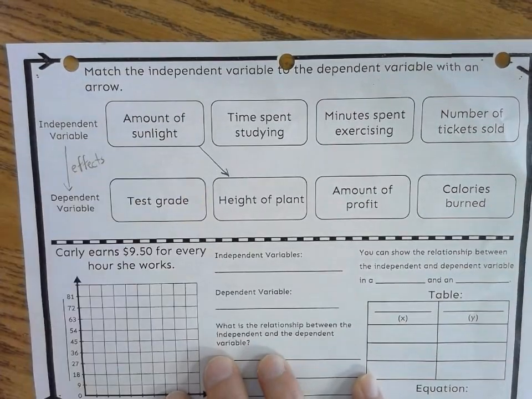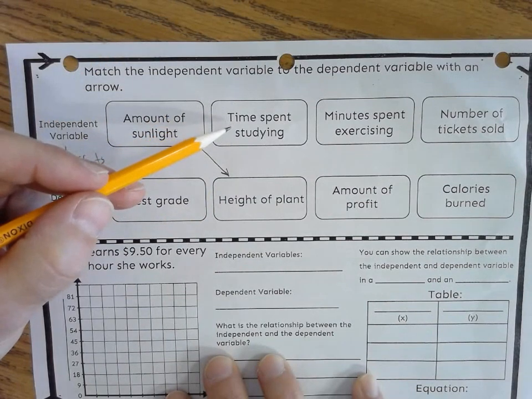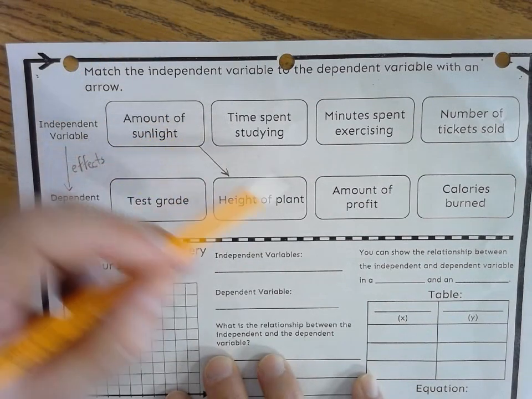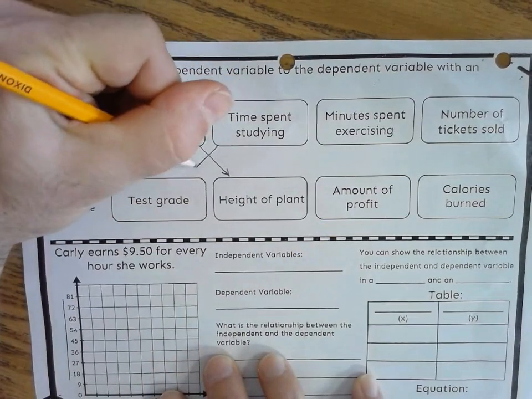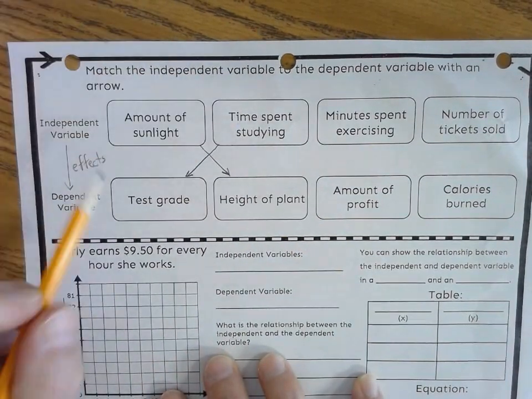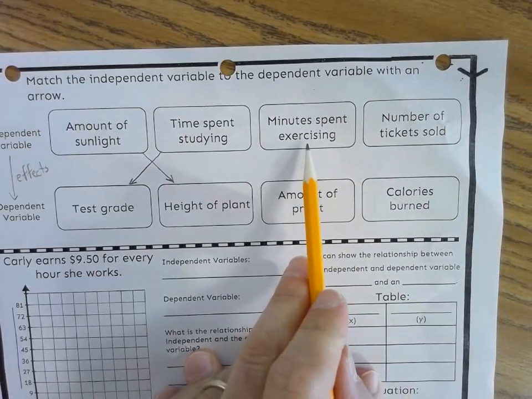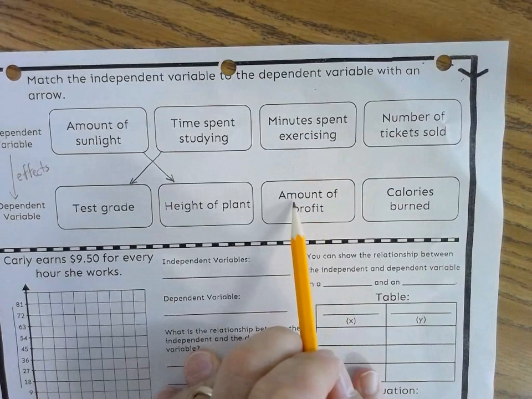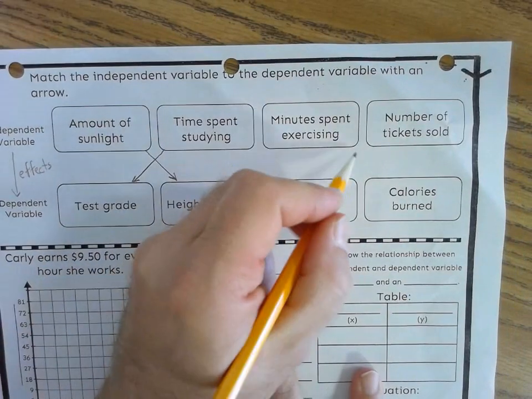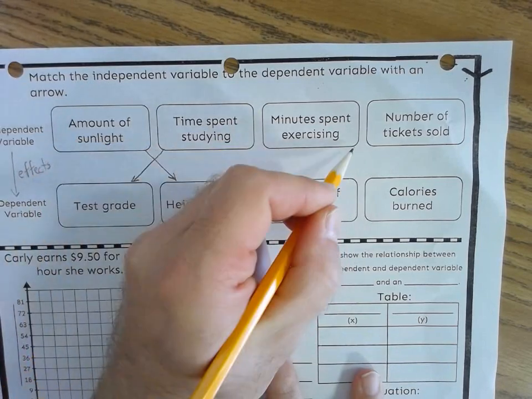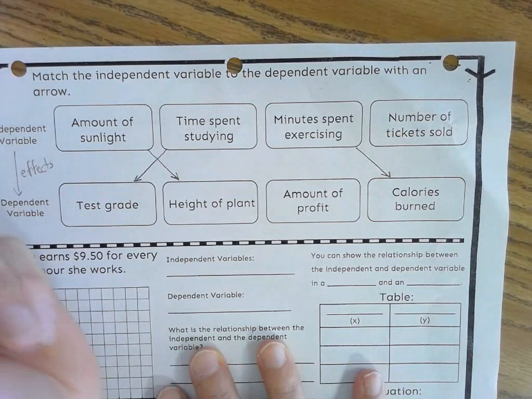So this is what we got to do here. That goes to that. Time spent studying. Does that affect your calories burned or amount of profit down here? No. We're looking at your test grade. Okay, so these two just swap over. Minutes spent exercising. Well, do you think that's going to affect your amount of profit or your calories burned? That's going to affect the amount of calories burned. How long you exercise, it affects how many calories you're going to burn.